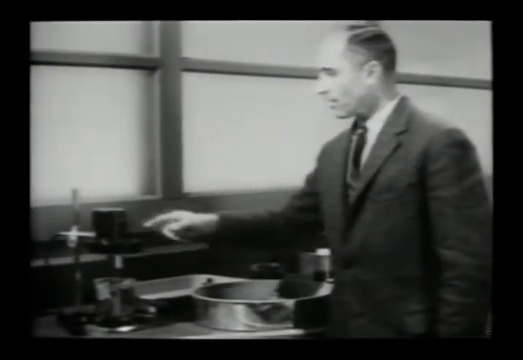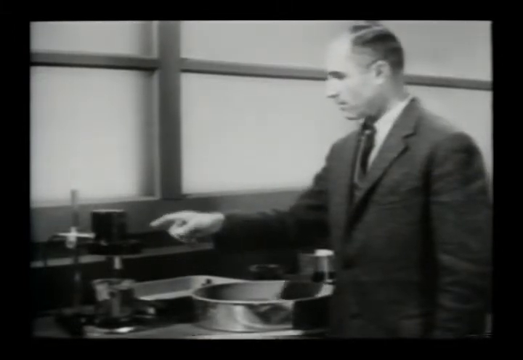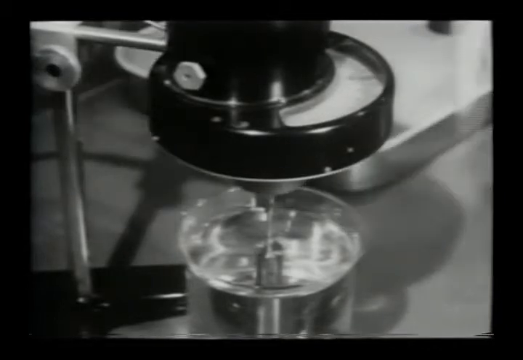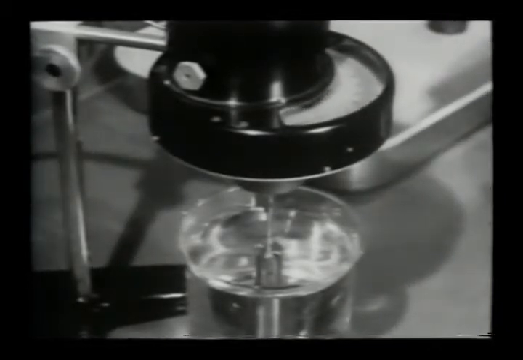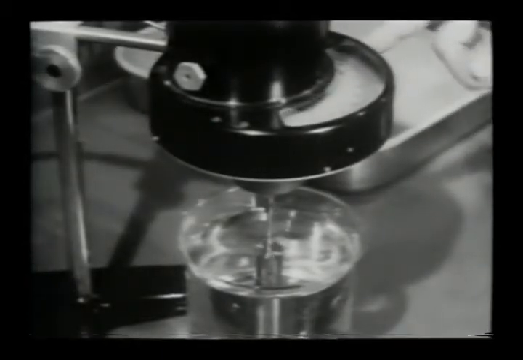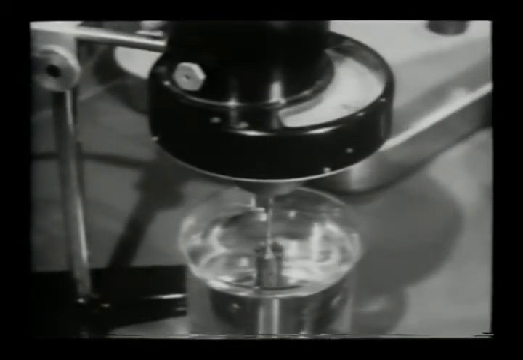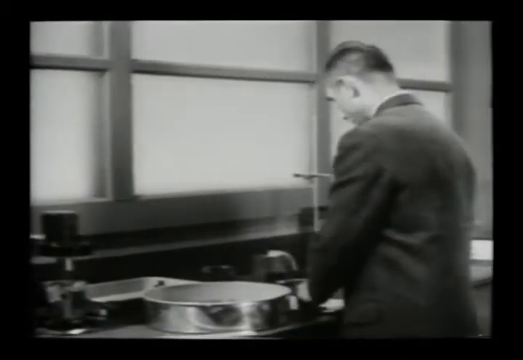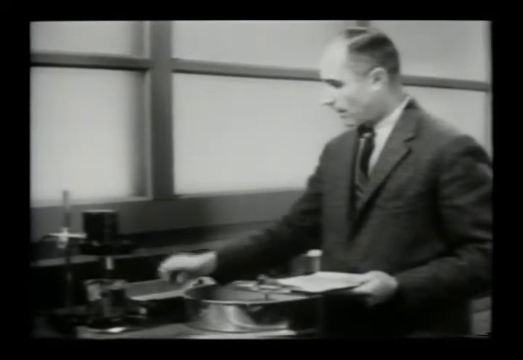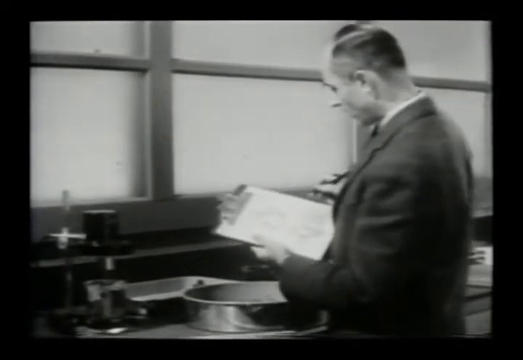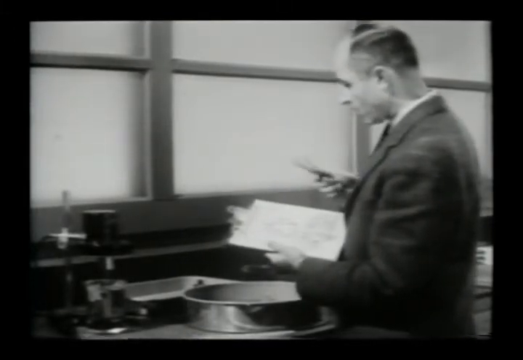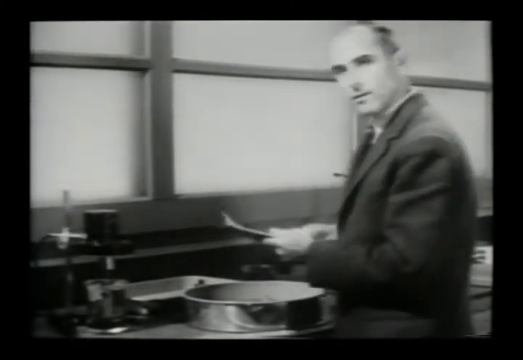Here is an instrument, a viscometer based on this principle. An electric motor rotates a cylinder in the fluid at a known speed. The torque required to rotate the cylinder is measured by a spring and is read on this scale. From the speed and the torque and the dimensions, we can work out the shear stress and the rate of shear deformation, and in that way get the viscosity.